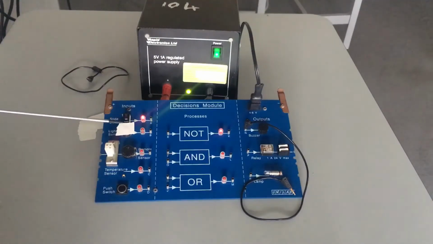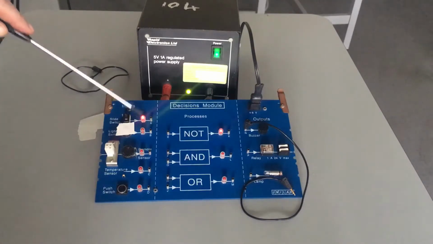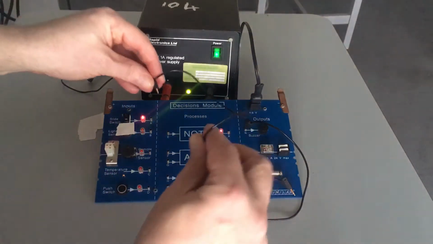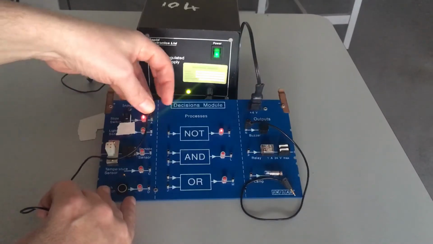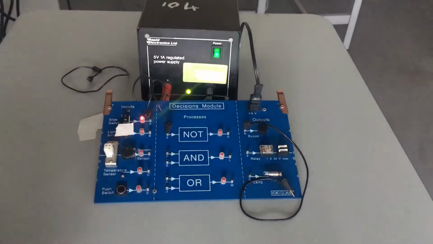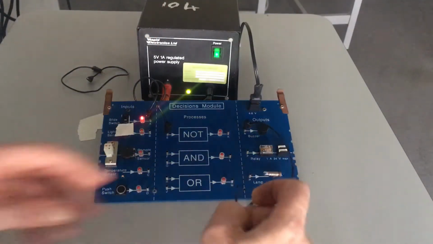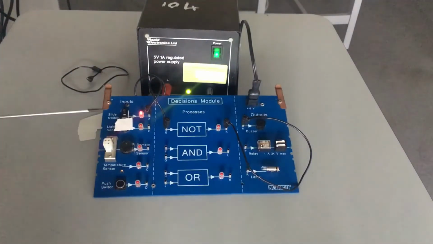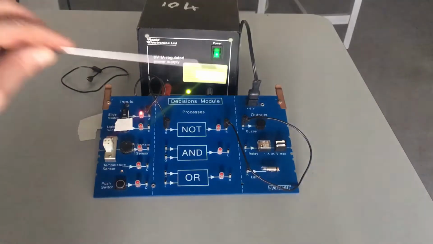You can see the LED, I've covered up the LDR, takes that LED out. The LED for the light switch is on. So as I've mentioned in the past, that's an input of 1. Now, what you can probably already see is I will input my 1 into the NOT gate, and you will see that its output LED has gone off. I'll connect the buzzer back. So when my switch is on, I get no output.